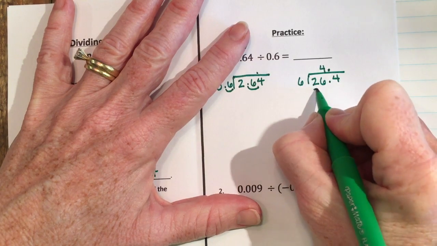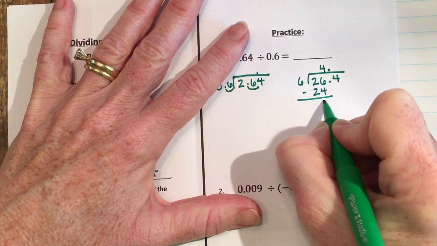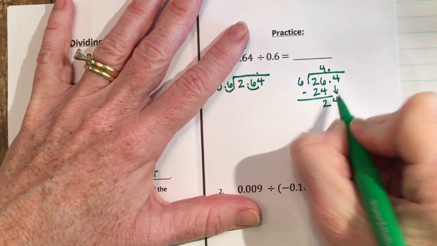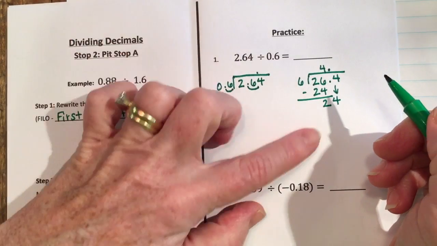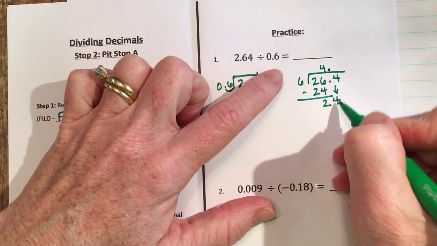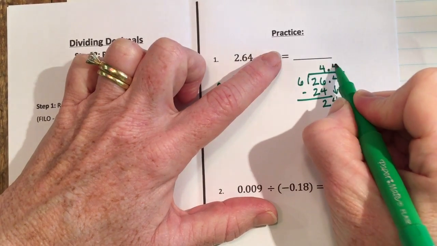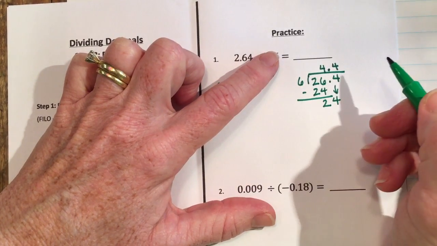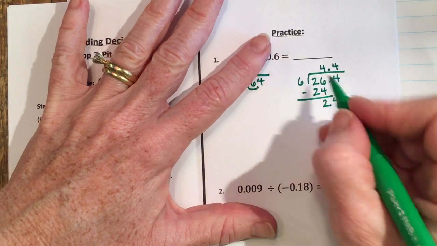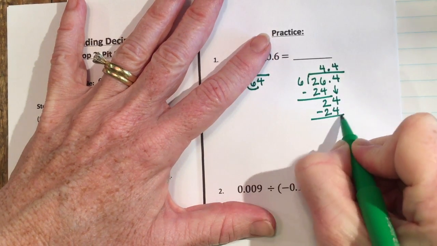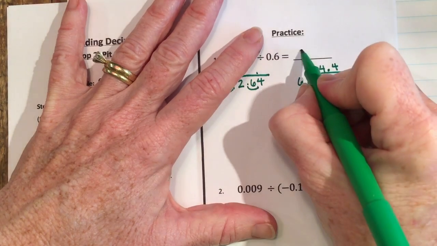4 times 6 is 24. When I subtract, I get 2, and I'm going to bring down the 4. 6 will go into 24 4 times, okay? Because I brought down the 4, I'm going to put this new 4 above the 4 on the right of the decimal here. So 4 times 6 is 24. And then I'm done. Okay, so the answer is 4.4.